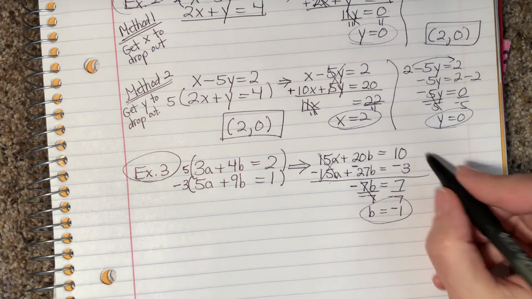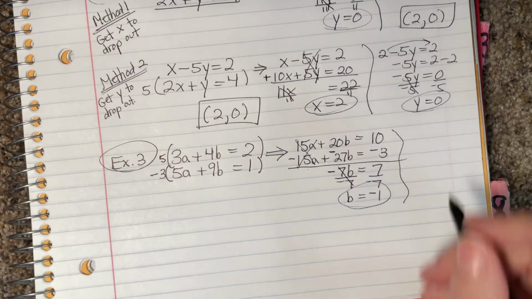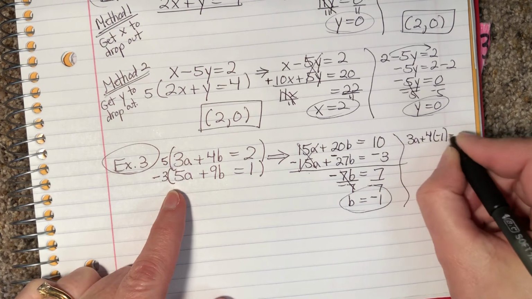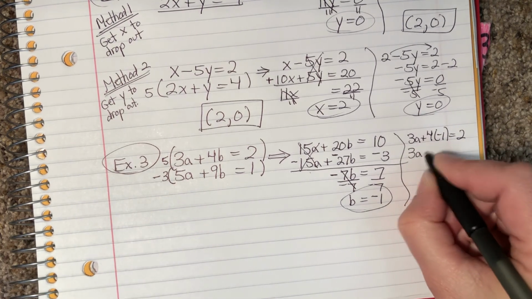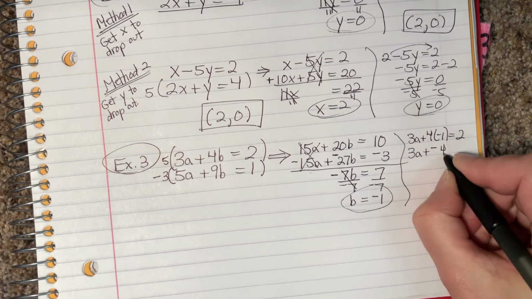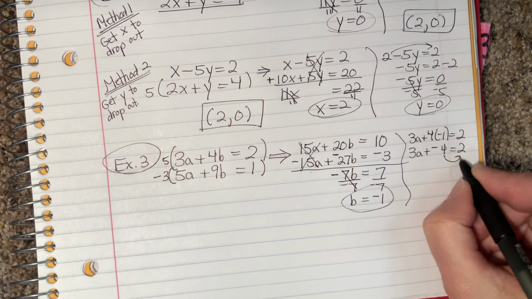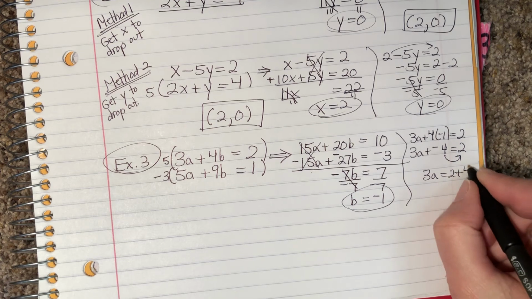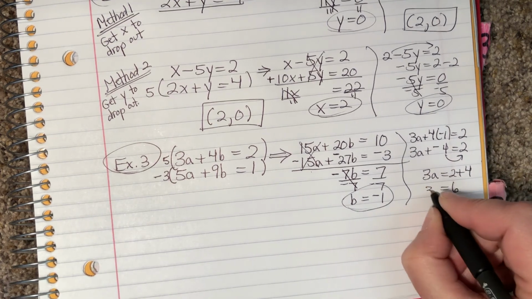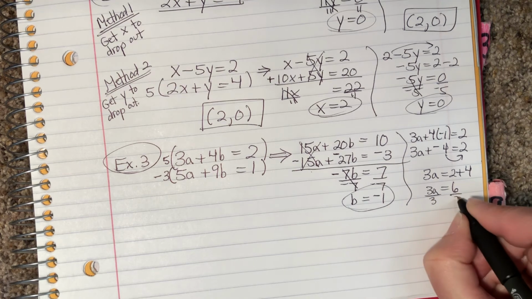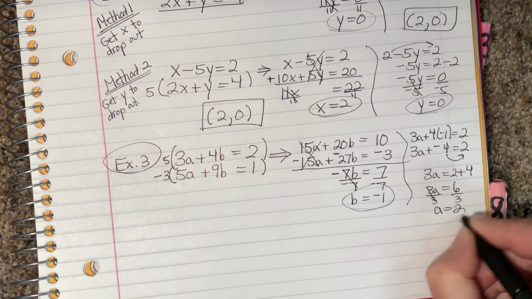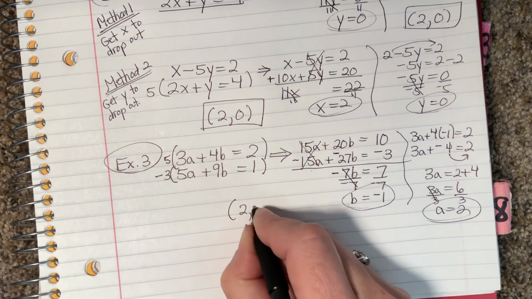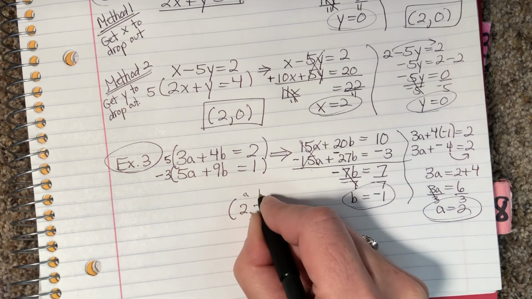All right, I'm plugging back in. Let's see, I'm going to go back to this one. 3a plus 4 times negative 1 is 2. I always like to use the first equation. I don't know why, for no good reason. Okay, move the negative 4 over. 3a equals 2 plus 4. 3a equals 6, of course a is 2. All right, so that gives me 2, -1, a and b.